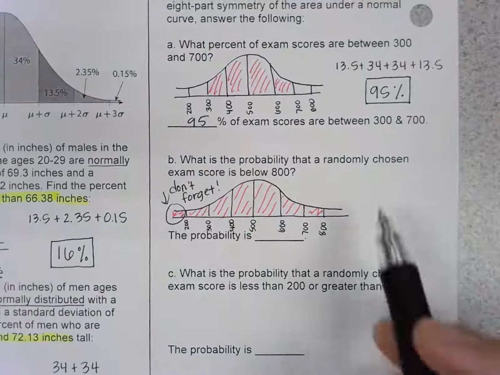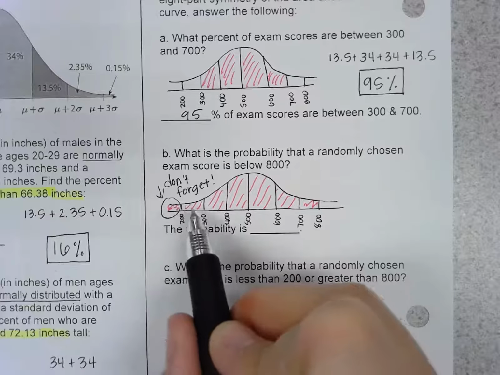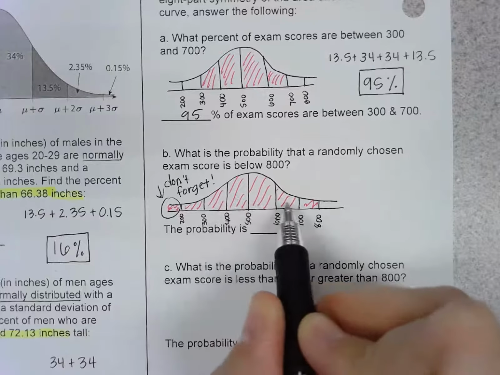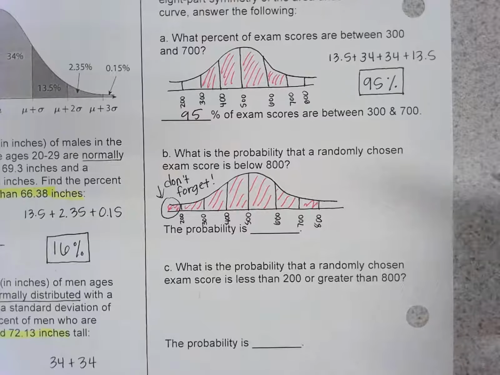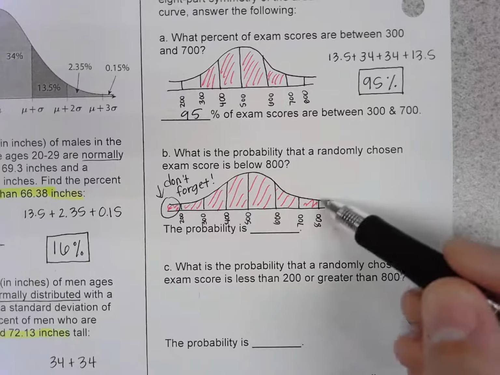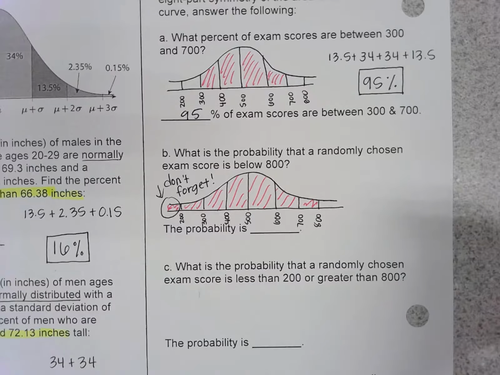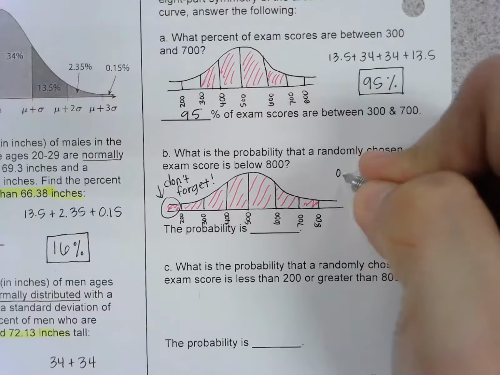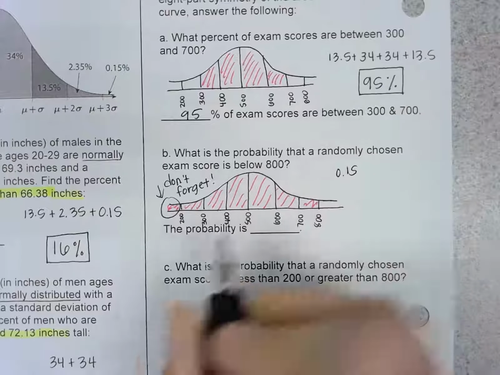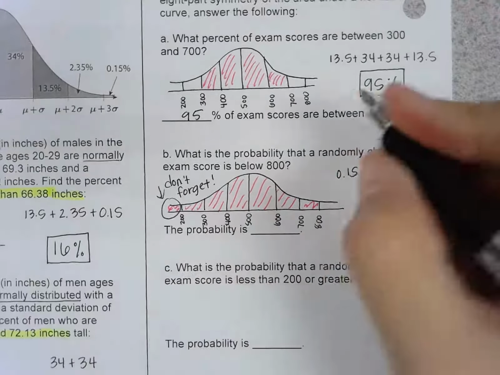And so you guys, when you're doing this one, you're allowed to add up this piece and this piece and this piece and this piece and this piece and this piece and this piece. What some people do is they'll take the total and they'll just subtract this part from it. And so you're also allowed to do that too. But if you follow the adding pattern, you're going to be adding 0.15. That's the part over here that you're not going to forget.